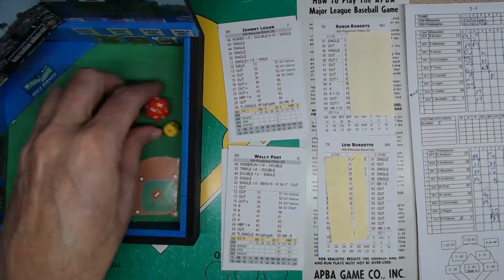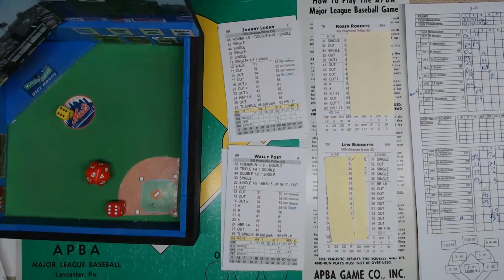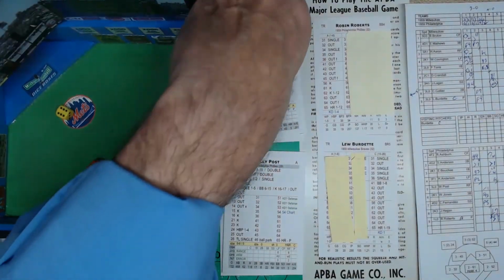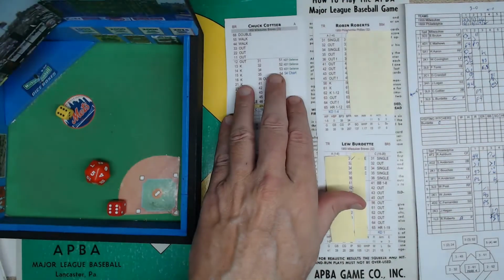Next is Johnny Logan. Love that name, Johnny Logan. It's a cool action-packed name, and that's a drive. Left field, way back, and Anderson looks up, and that's out of here. Home run for Johnny Logan. And that is 4-0. Wow. What a surprise that is. But the Phillies are not a very good team. They're 20 games below .500.